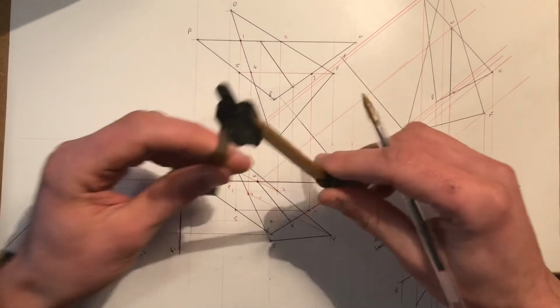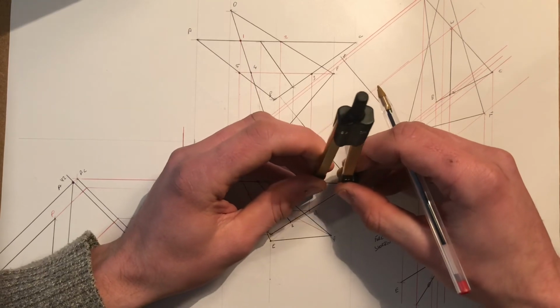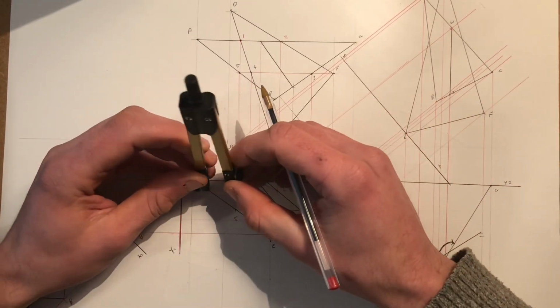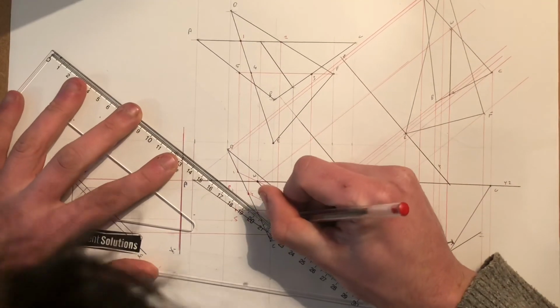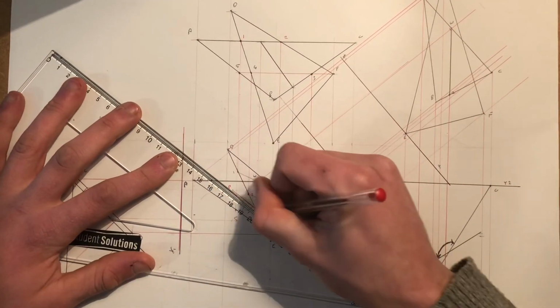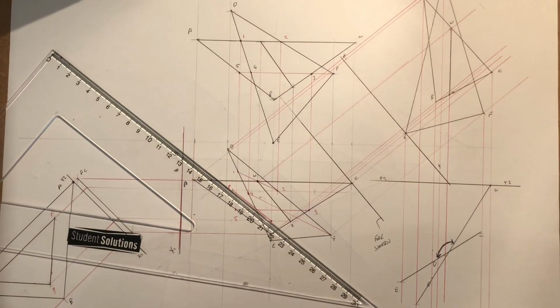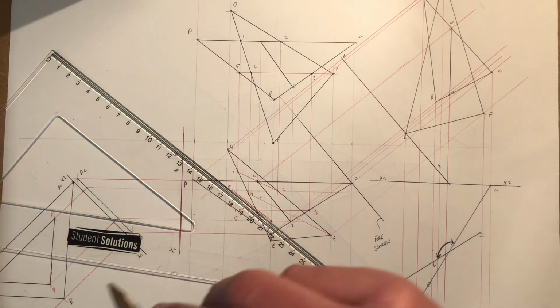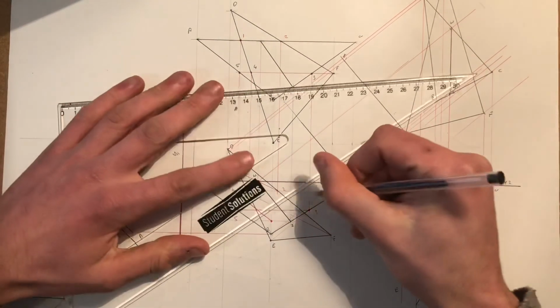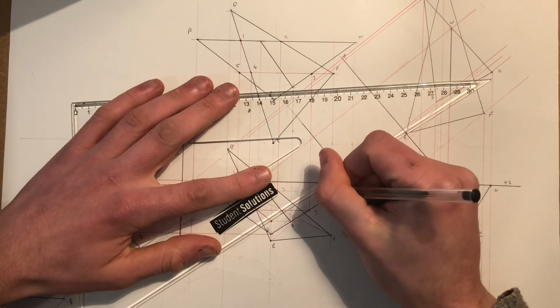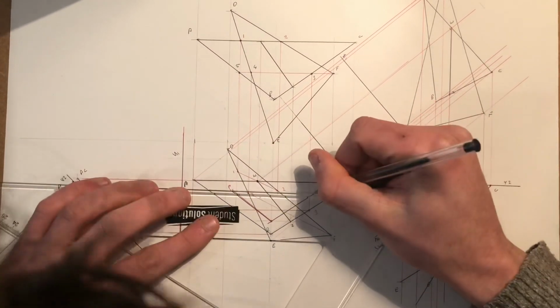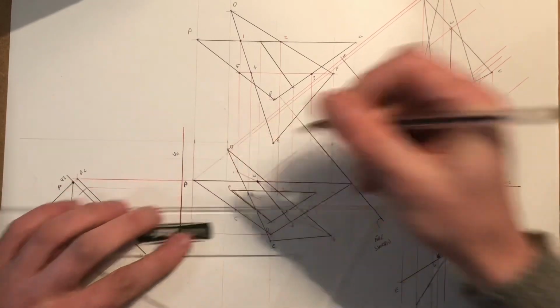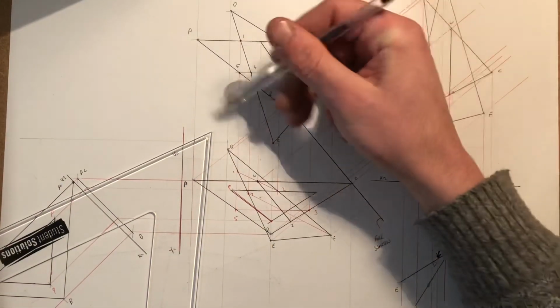That's that right there. Okay, and you can join them up there then. That's going to be PQR. Okay, and you just project those points up into the elevation and do the exact same thing.